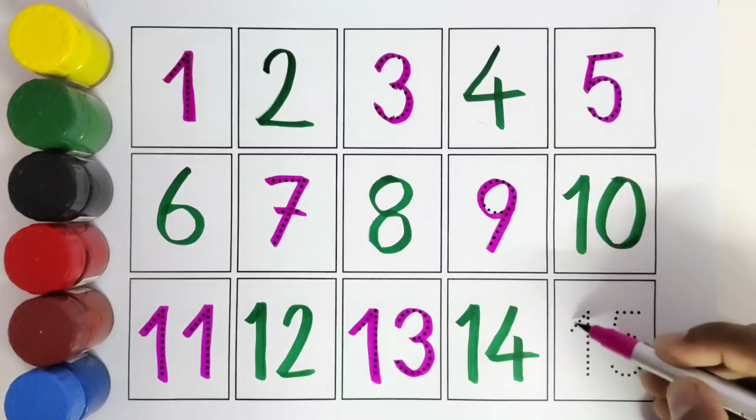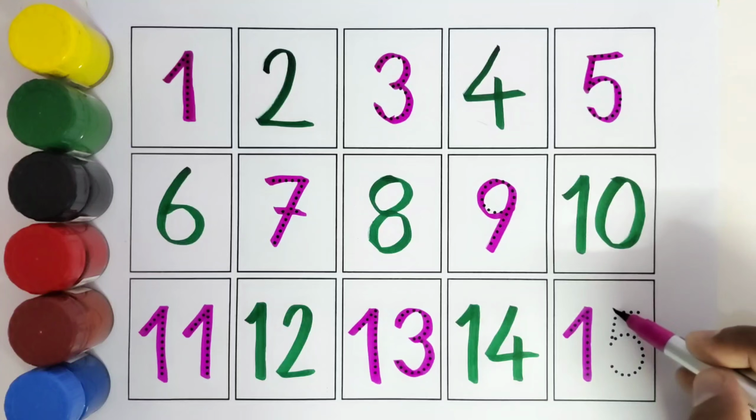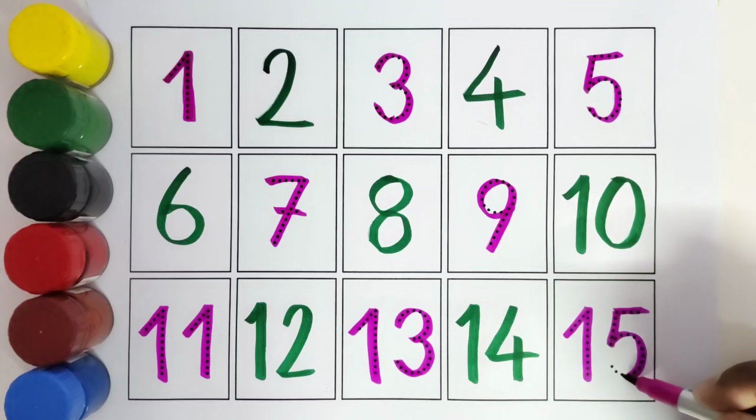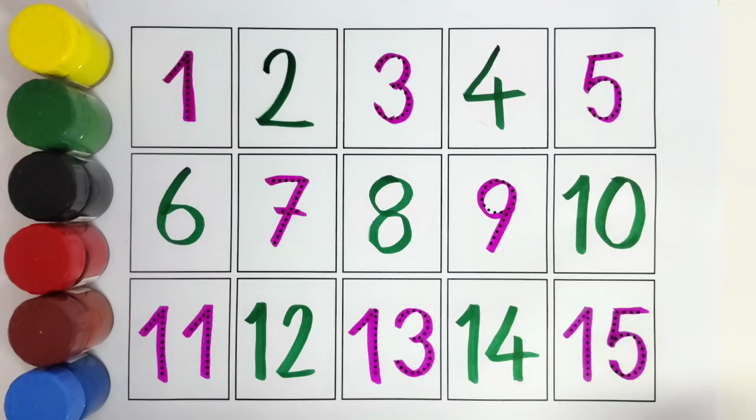This is 15. Number 15. Thank you kids for coloring all these numbers and finding the missing ones. Let us read them one by one.